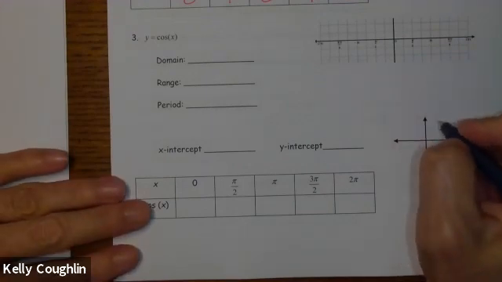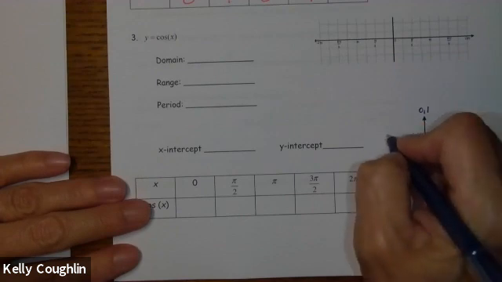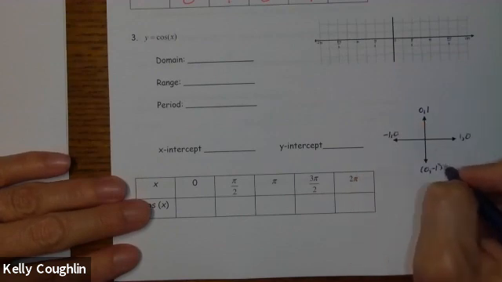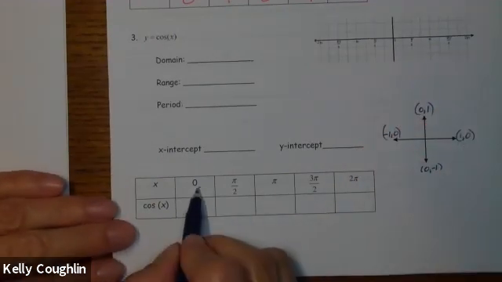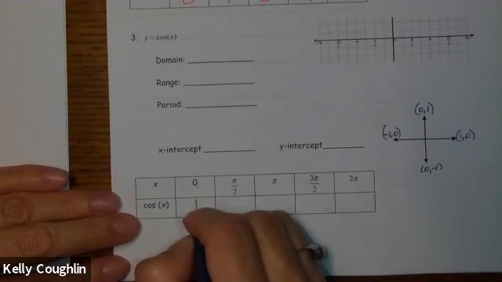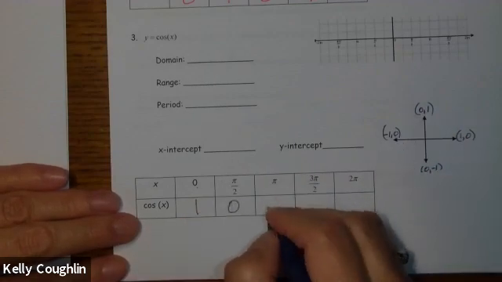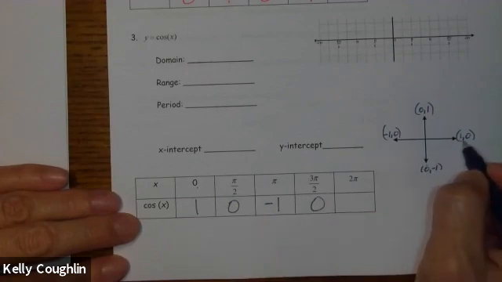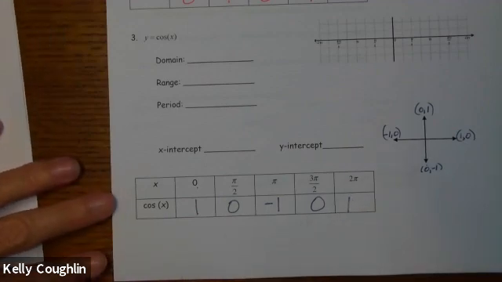So when we think about cosine, cosine is the x value, correct? So for cosine, we're looking at the x's. At 0, cosine is 1. Pi over 2, cosine is 0. Pi, cosine is -1. 3 pi over 2, it's 0. And of course, back to 2 pi is 1. Notice again, this is a pattern that's going to repeat forever.